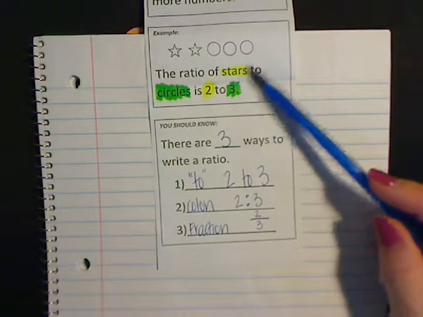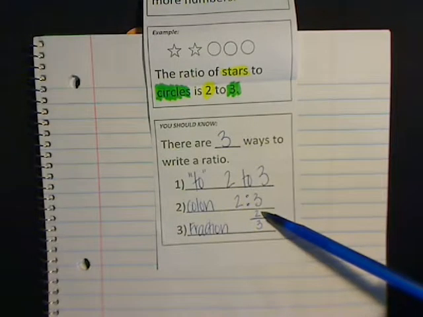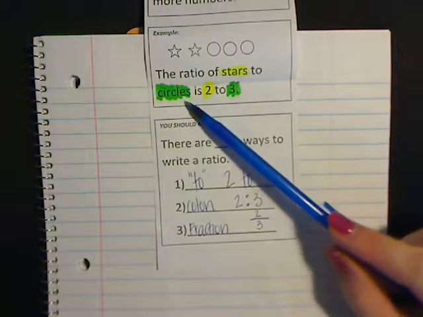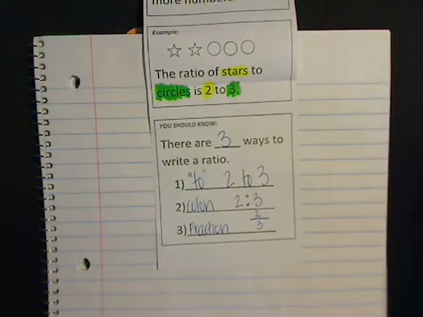Remember, whatever they ask you about first is what comes first or goes on top. Whatever they ask you about second is what comes second or goes on bottom of your fraction. All right, so let's do some examples.